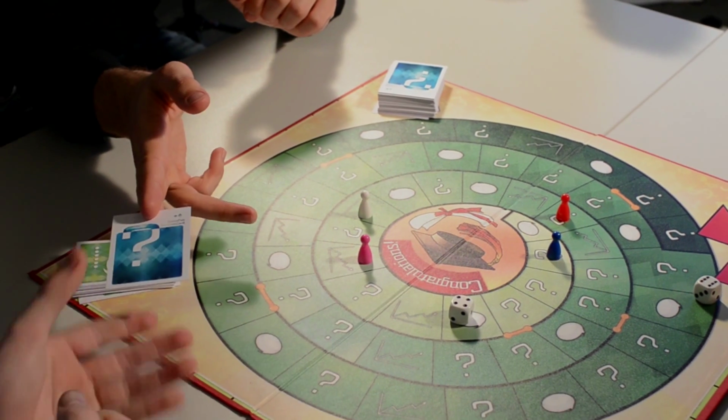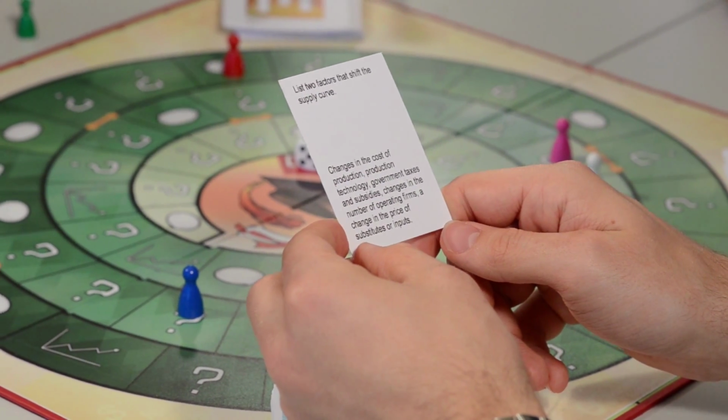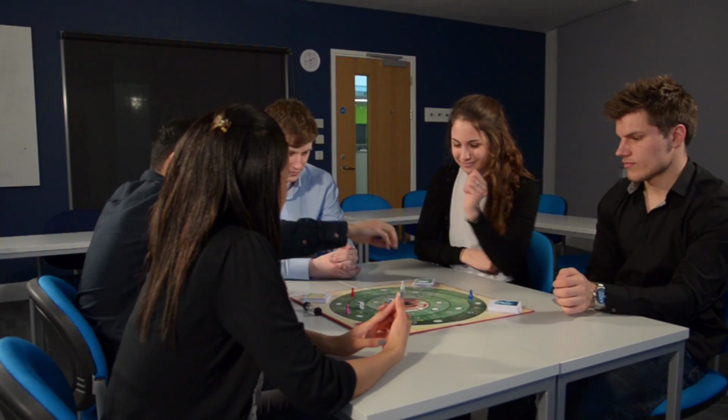I personally think it's quite competitive and engaging, so the more you play it, the more you learn about economics. It makes what we've learned a little bit more practical than perhaps it would be otherwise. Changes the number of operating firms and changes the price of goods. It allows pupils and teachers to identify areas in which the pupils have to do a bit more study, okay? While a traditional method of revision might not pick that up.